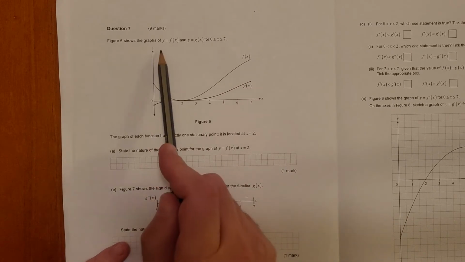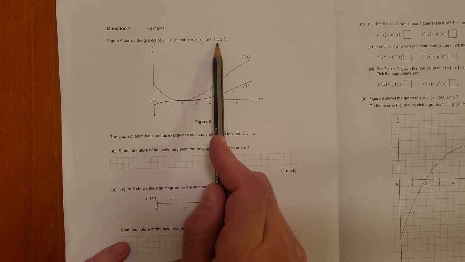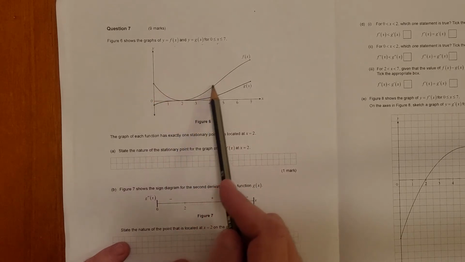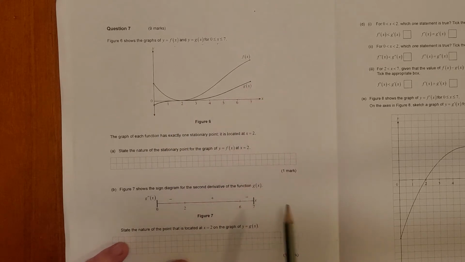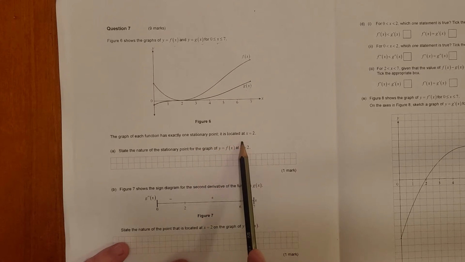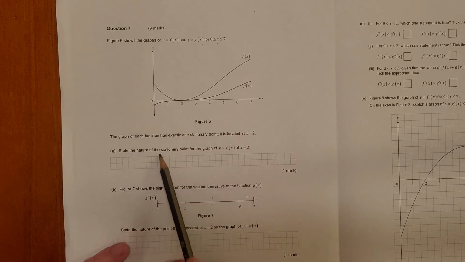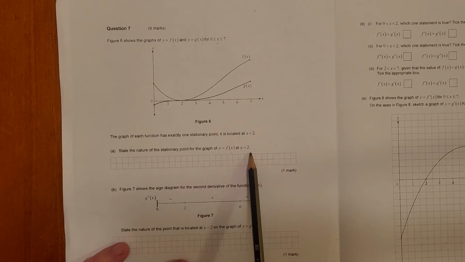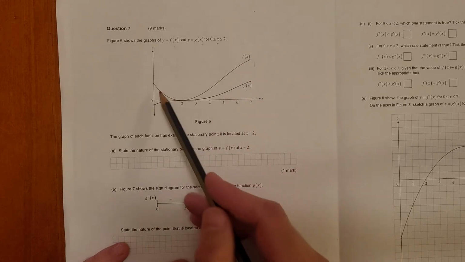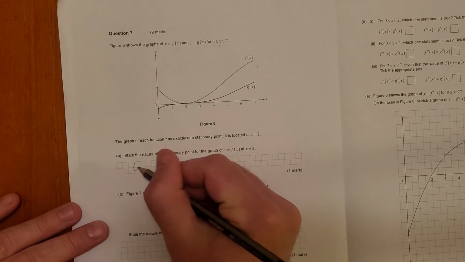Figure 6 shows the graphs of f of x and g of x between 0 and 7. So f of x is this one here and g of x is this one here. That's labelled for us. The graph of each function has exactly one stationary point located at x is 2. State the nature of the stationary point for f of x when x is 2. So here's f of x. The stationary point of f of x is this one here. It's going to be a local minimum.